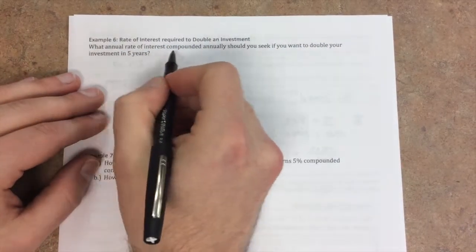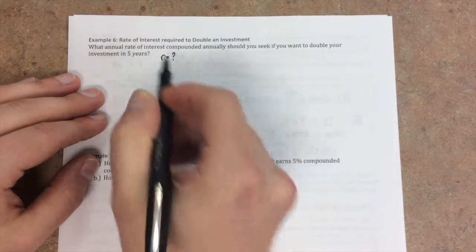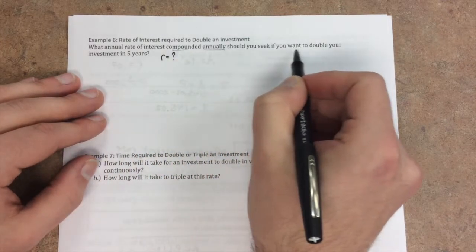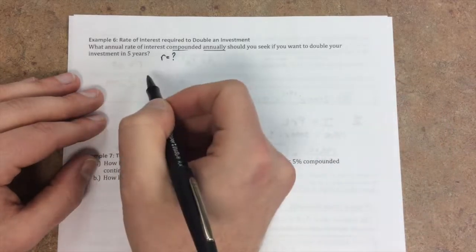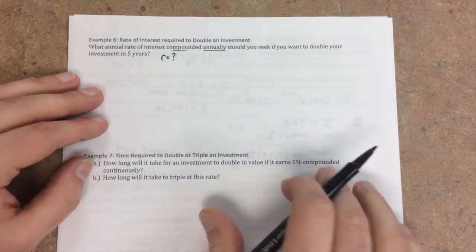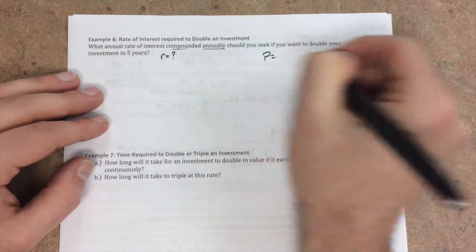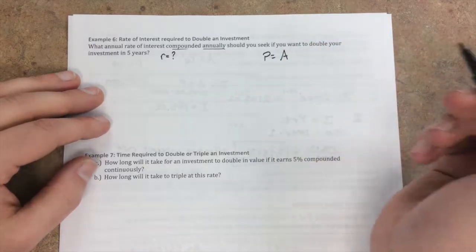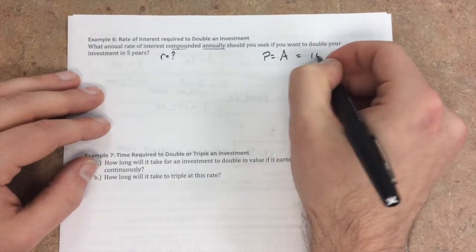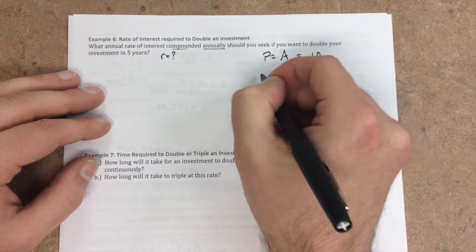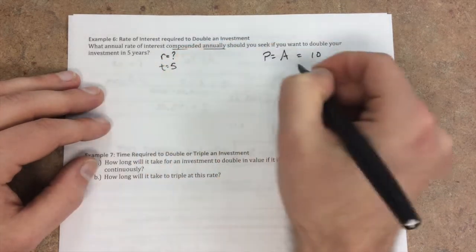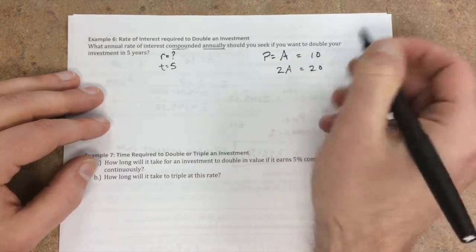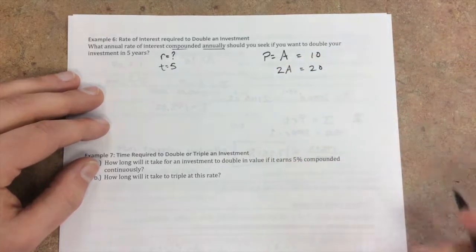What annual rate of interest, so I want to know what R is, compounded annually, should you seek if you want to double your investment in 5 years? Okay, so we have our compound interest, and let's say we start at a principal A. It doesn't matter. You could pick an amount, $10. So then in 5 years, so T equals 5, you want to have 2A, or $20. You doubled whatever principal that you started with.